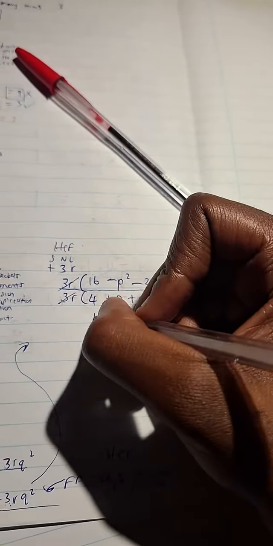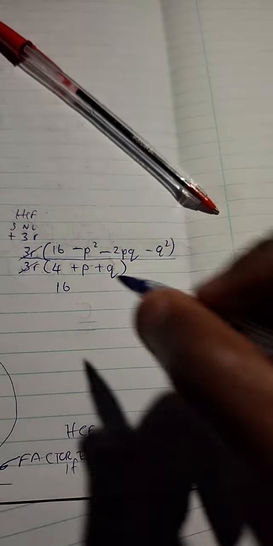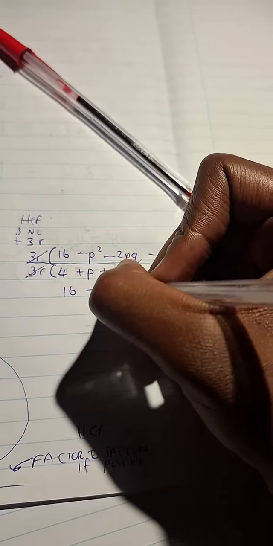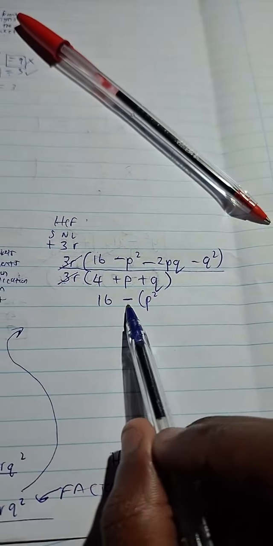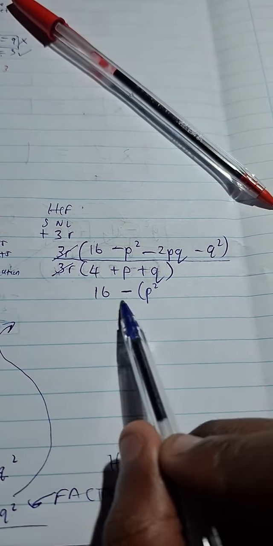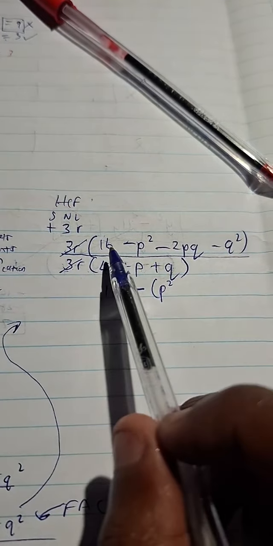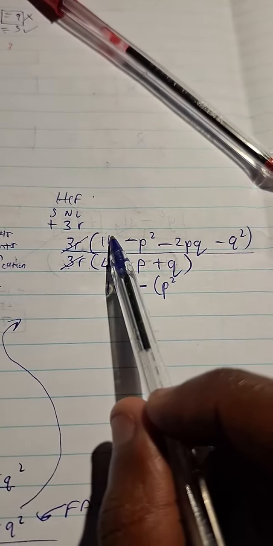Now I'm going to show you something in this numerator. 16 minus, if I take out the negative sign for these 3 terms, there's something I'm noticing here. 16 is a perfect square.